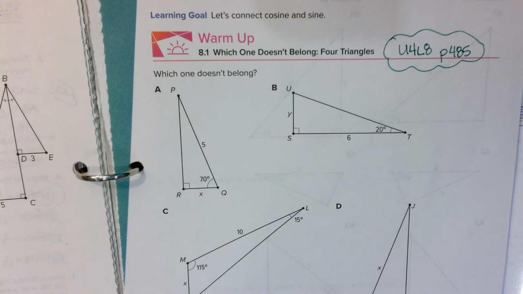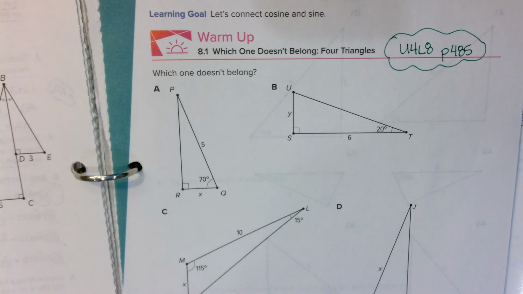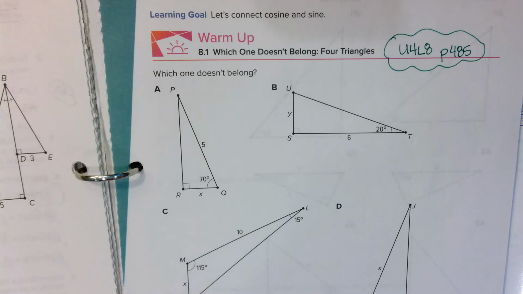Hi Geometry, this is Unit 4, Lesson 8, and we're on page 485 of your workbook. I'd like you to take a look at the 4 triangles on this page. There are several things that we can notice that don't belong, but there is one thing in particular that I'd like to stand out to you. So take a moment, look at these 4 triangles.